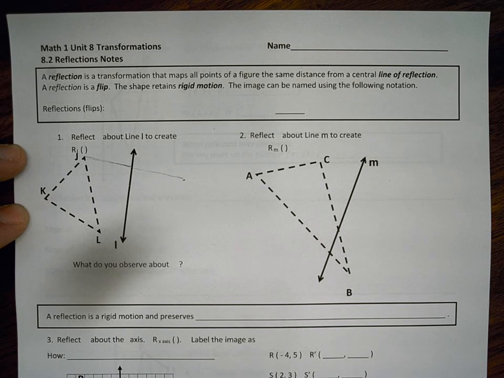A reflection is a transformation that maps all points of a figure the same distance from a central line of reflection. A reflection is a flip. The shape retains rigid motion. The image can be named using the following notation. Okay, we're going to get into that right now.